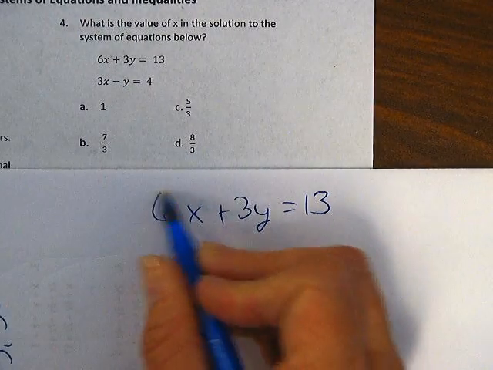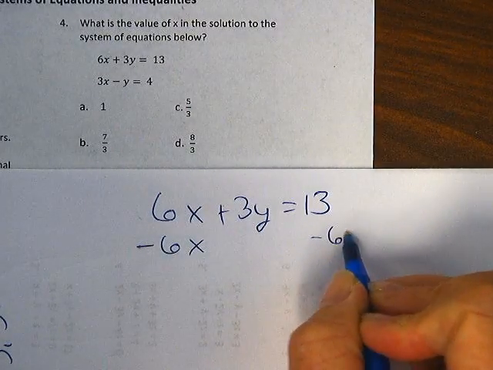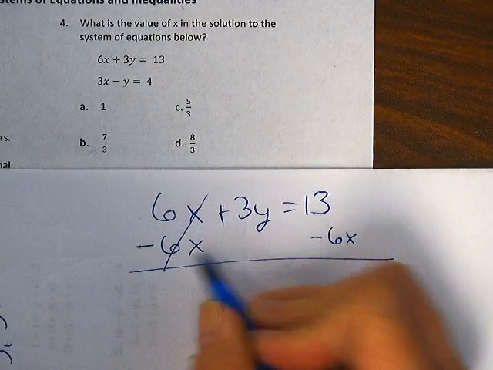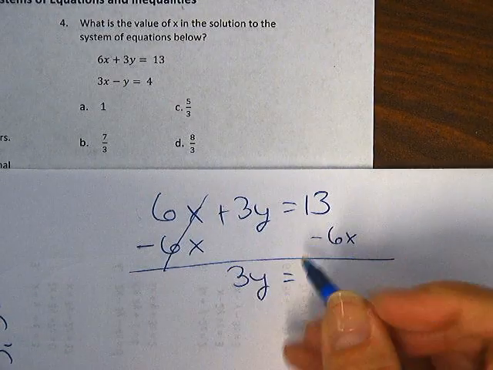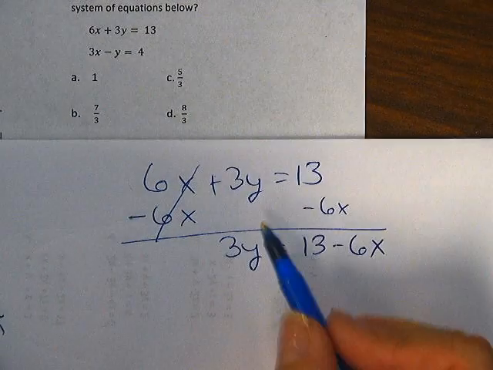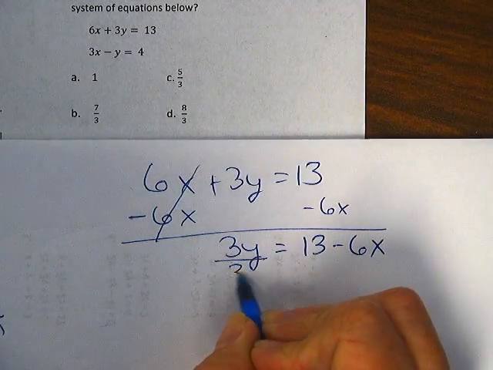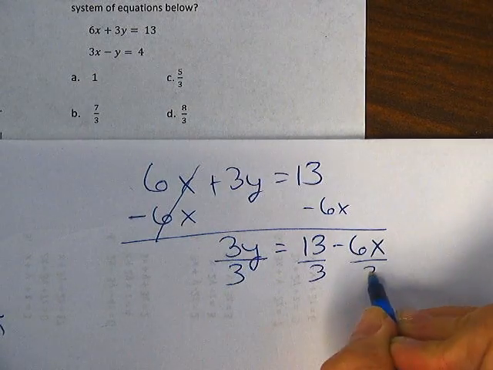So we have a 6x over here that's positive, so we subtract that. It cancels, and we have 3y equals 13 minus 6x. And you could write negative 6x plus 13. That's perfectly okay. We need to divide everything by 3.